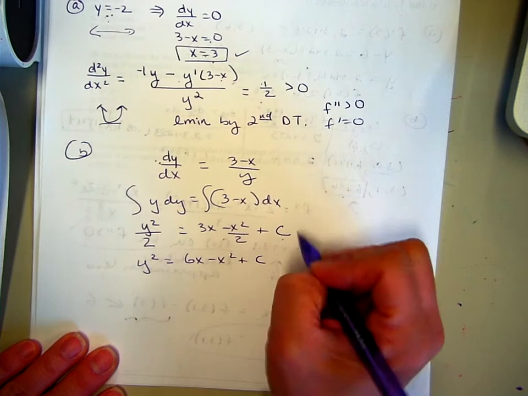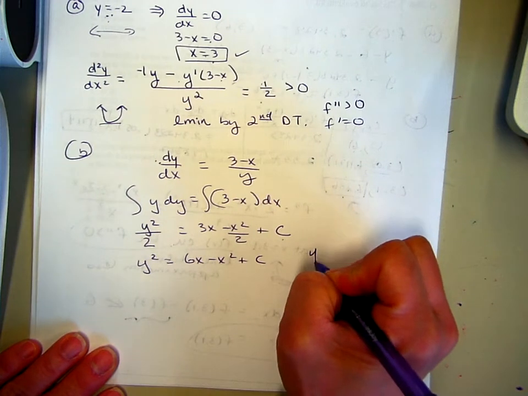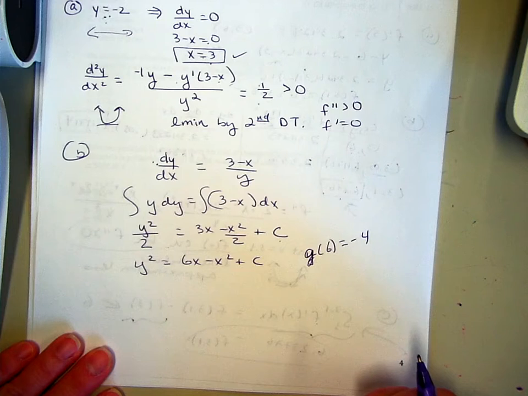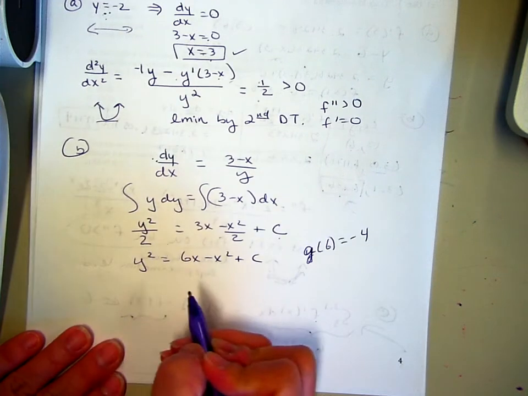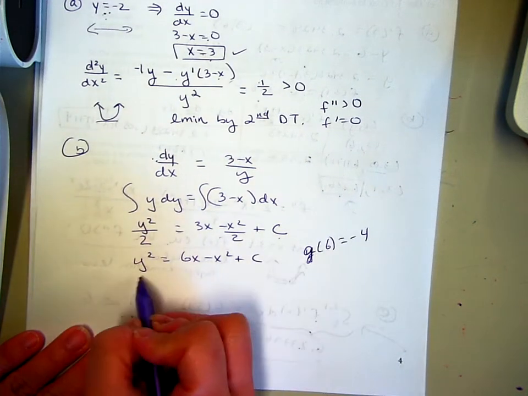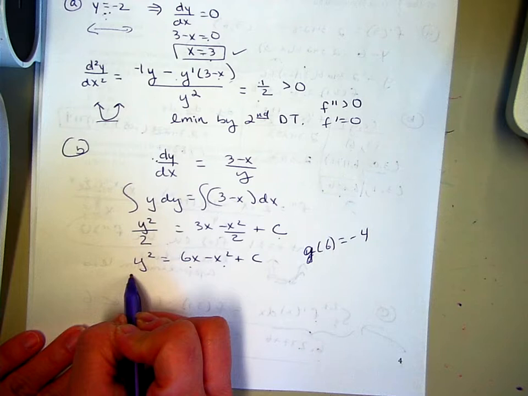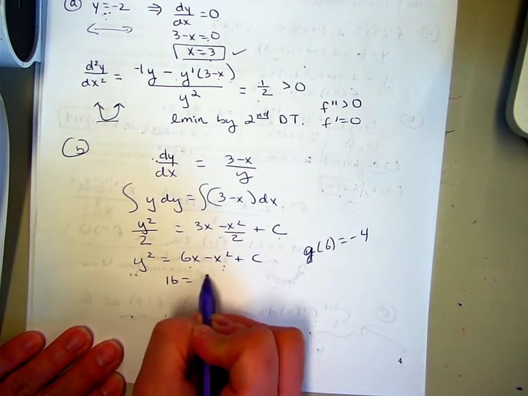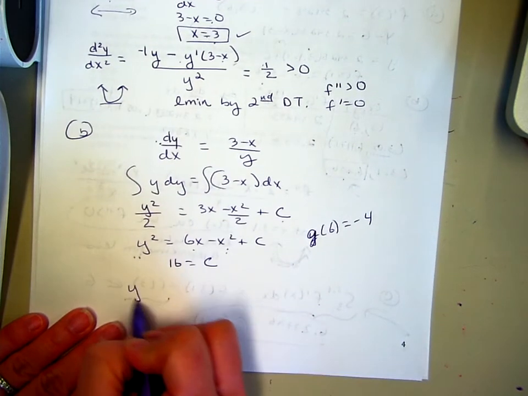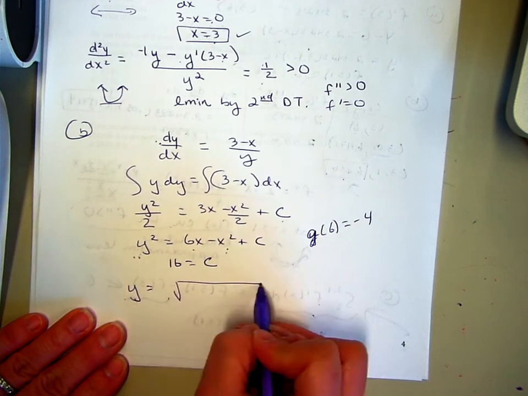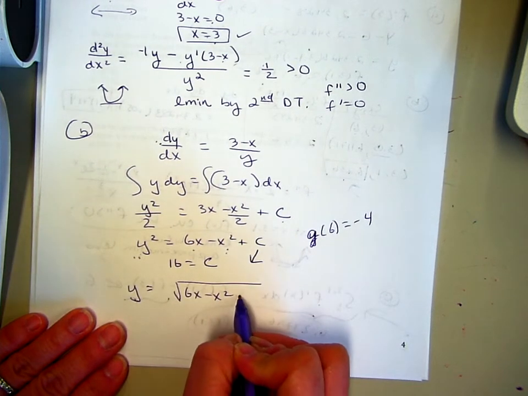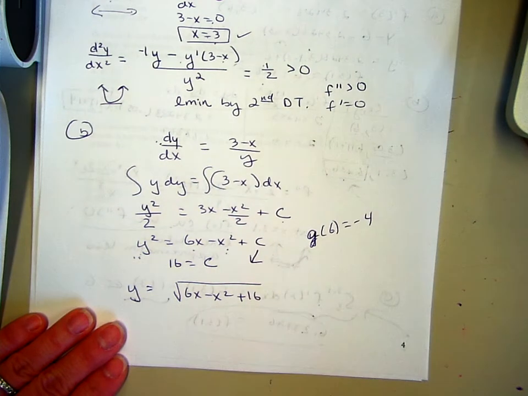The point that they give us is that g of 6 is equal to negative 4. Now if you want, so if I plug in negative 4 for y, plug in the 6 here for x, I believe you should get 16 for c. So if I solve for y, make sure that plus c should be underneath the square root. You cannot take that plus 16 out of the square root.